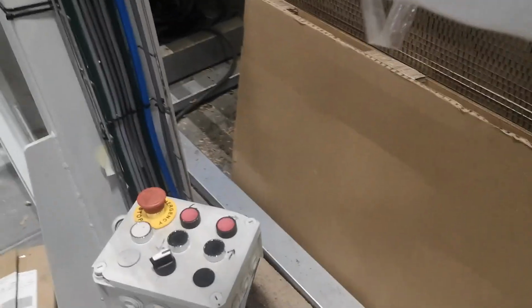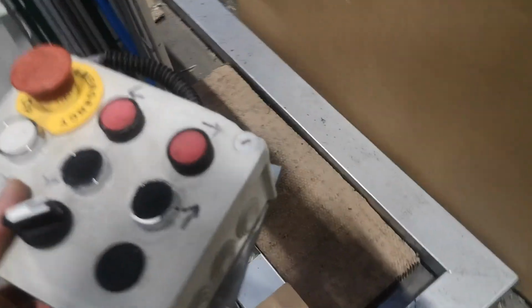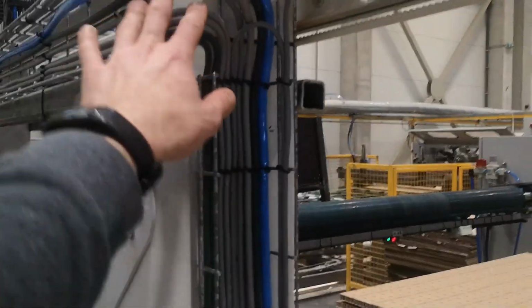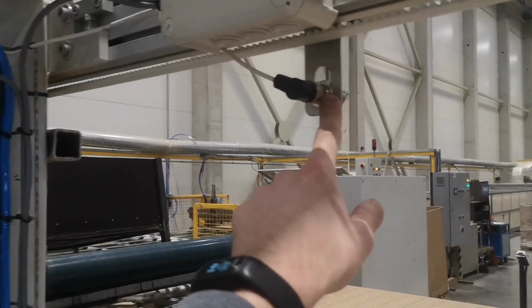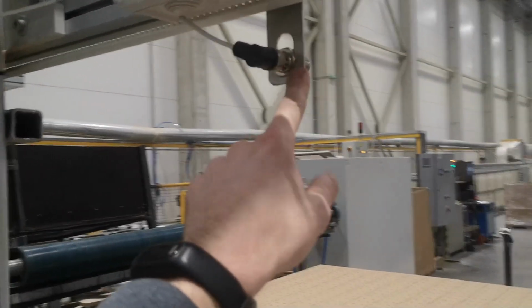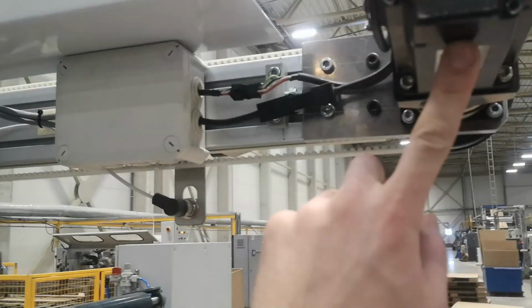This one is from the old point. Okay, about the manipulator, all the cables go through this point. At this point we have a negative limit switch. We have a servo motor.